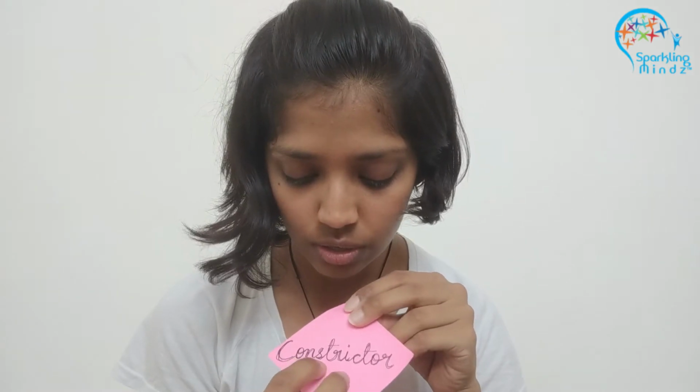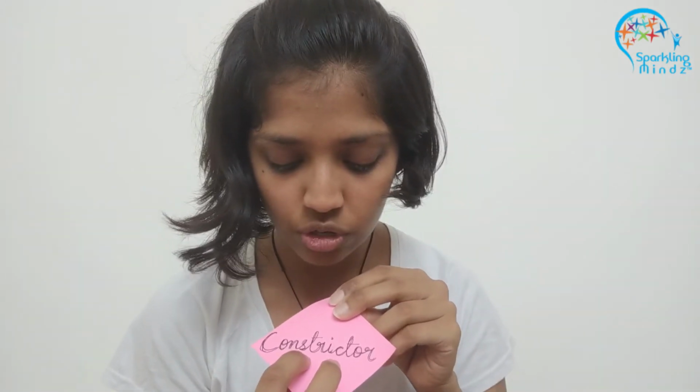There is a vowel sound in it. So that's one syllable, con. This is a blend. Strick, that's another syllable. And tor, tor. So constrictor, that's a 3-syllable word.